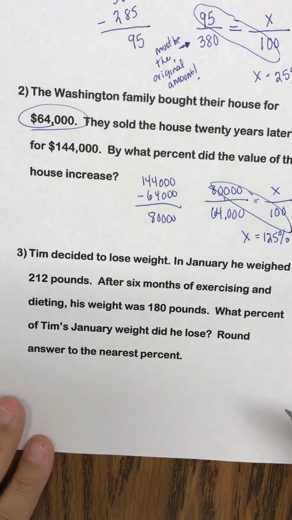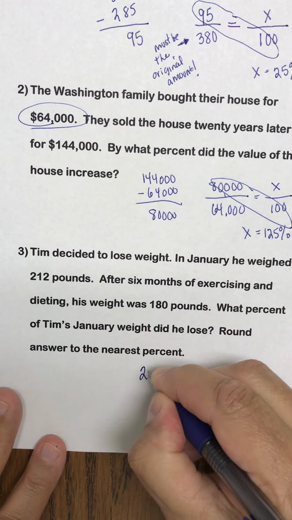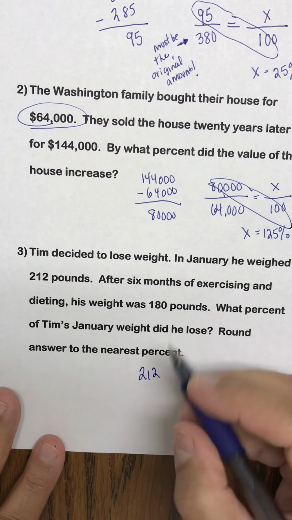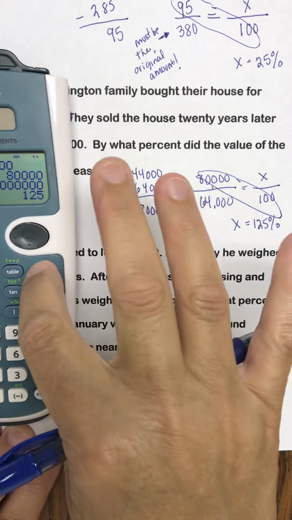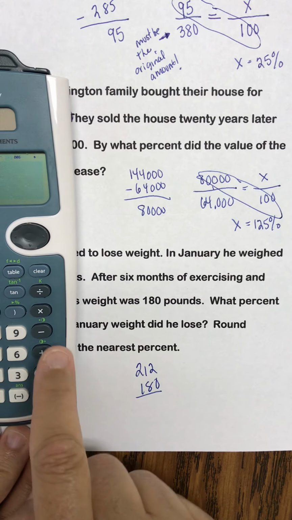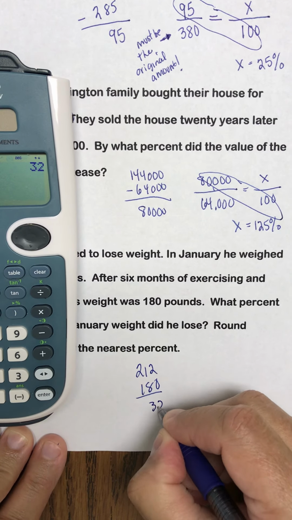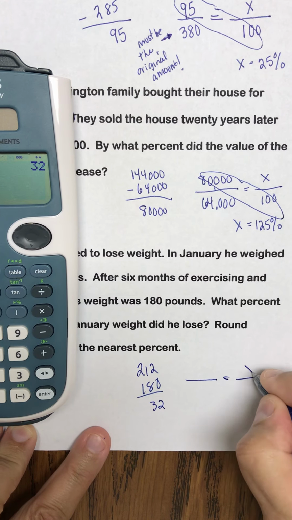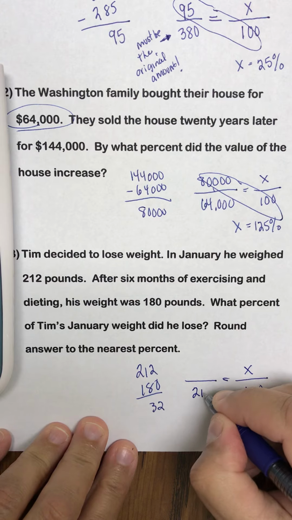Next one. Tim decided to lose weight. In January, he weighed 212 pounds. After 6 months of exercising and dieting, his weight dropped to 180. His original weight is 212.